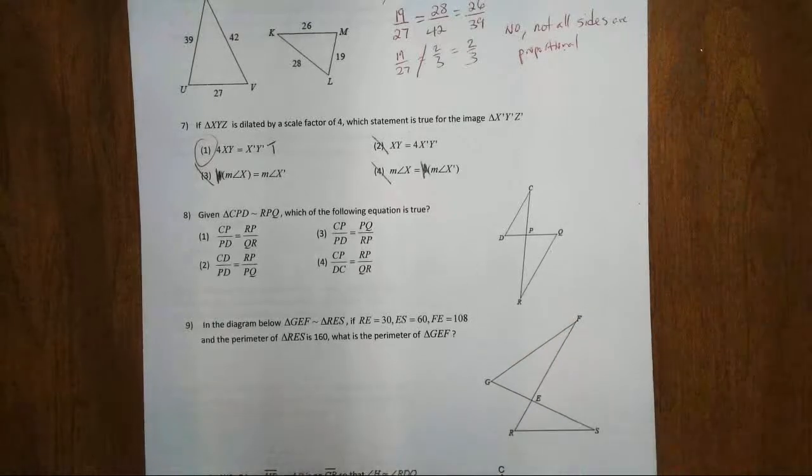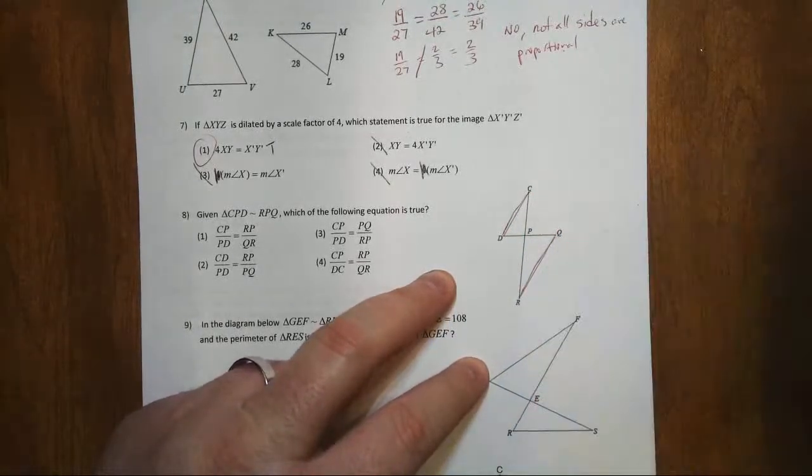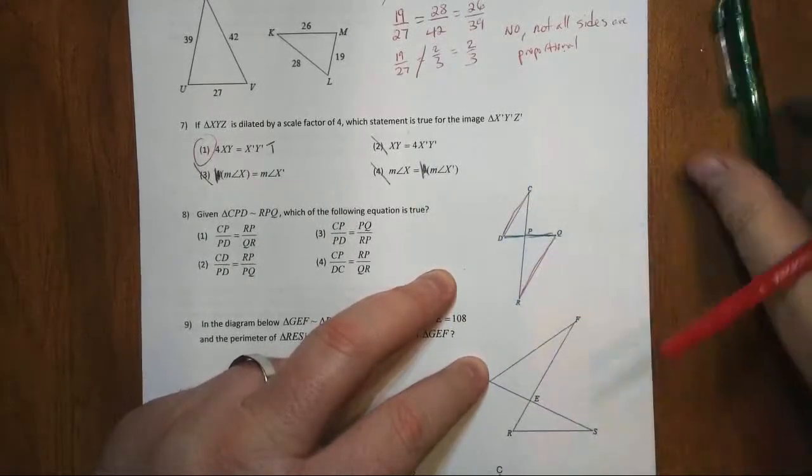Okay? Number 8, a good way to do this is to use some colors for yourself. So like we can color in these 2 sets of sides red. Here's some green for you, some Christmassy colors.